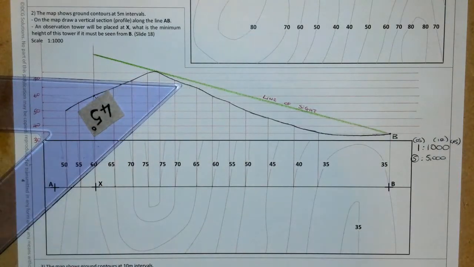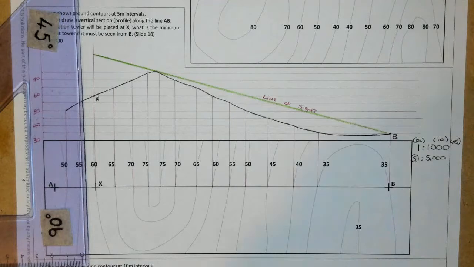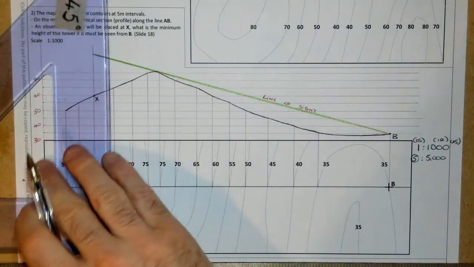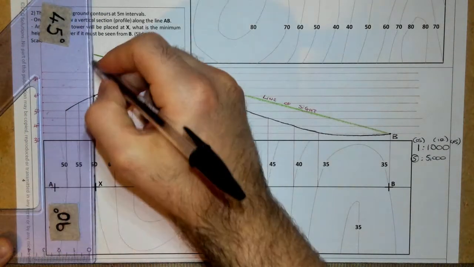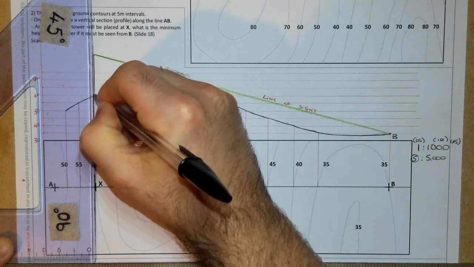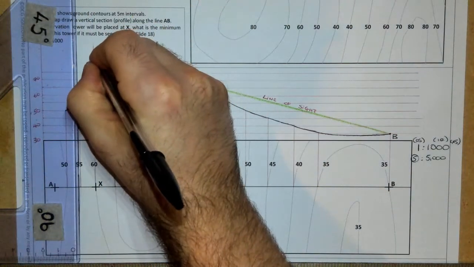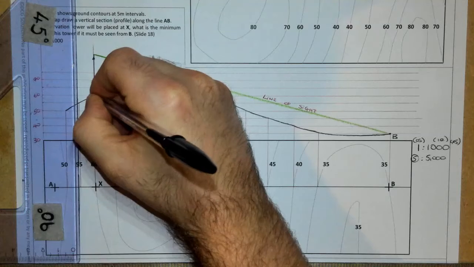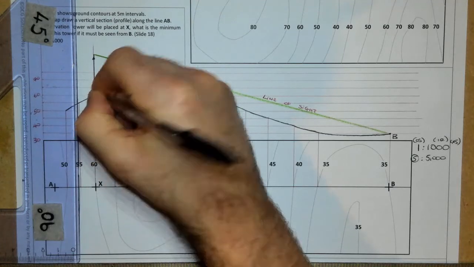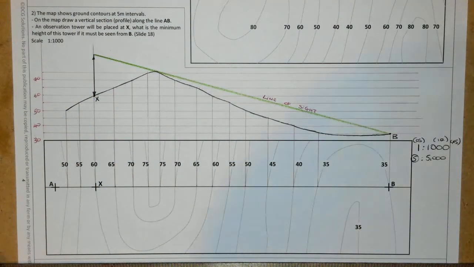Okay, and what's more important to us though is our tower height. And there is the height of our tower, there to there, and as it says, what is the minimum height?